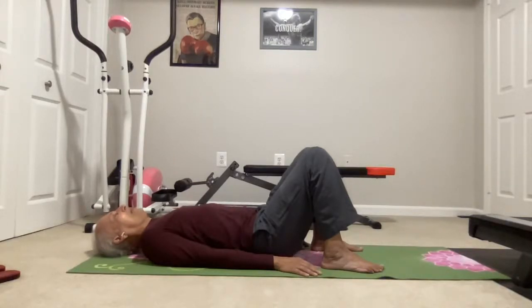Kapha will do a practice that is challenging, drying, lightening, moving, stimulating, warming.